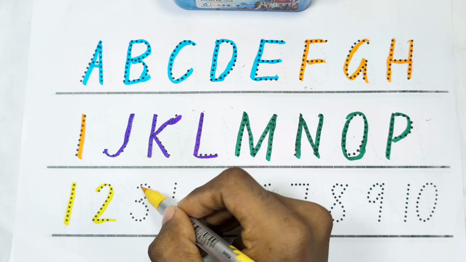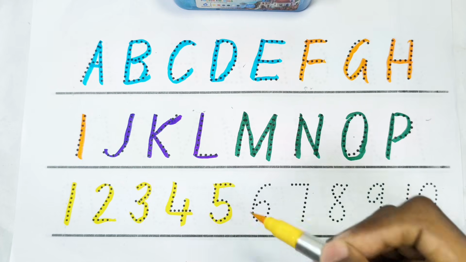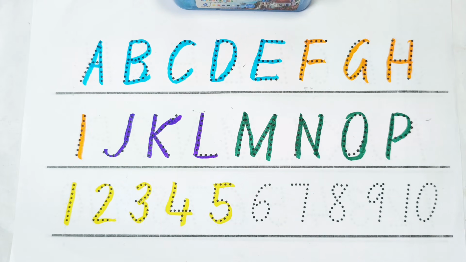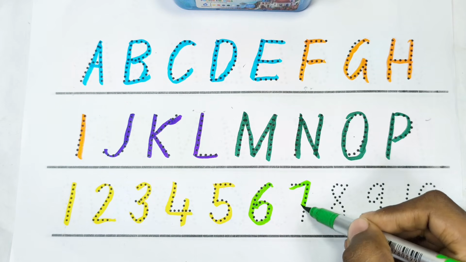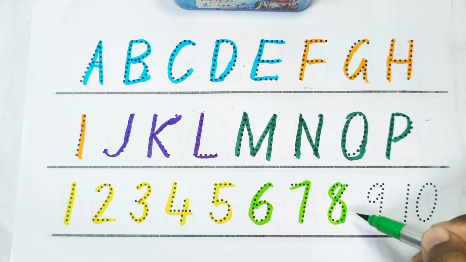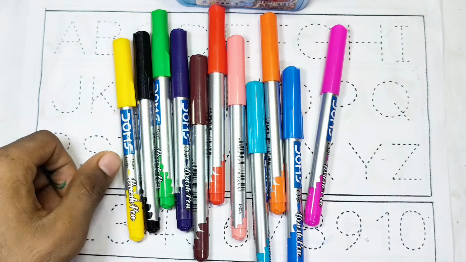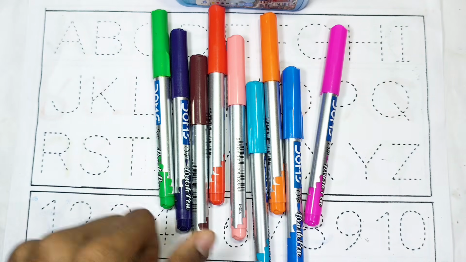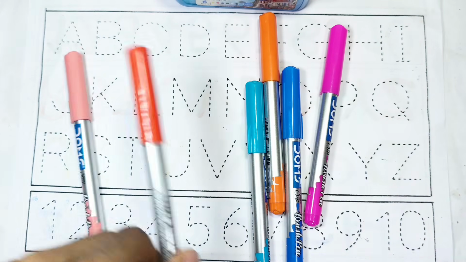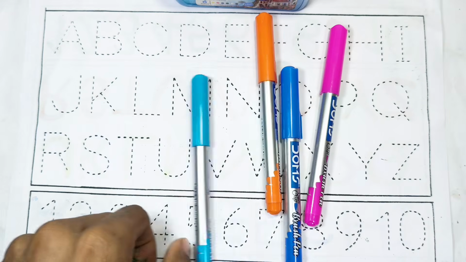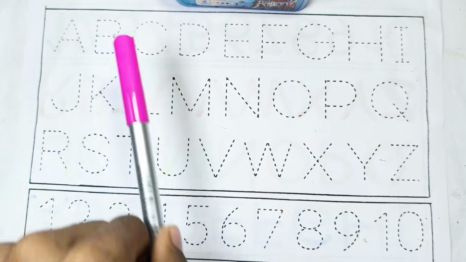1, 2, 3, 4, 5. Now you draw 6. 6, 7, 8, 9, and 10. Green color, yellow color, black color, light green color, purple color, brown color, red color, light green color, sky blue color, orange color, blue color, and green color.